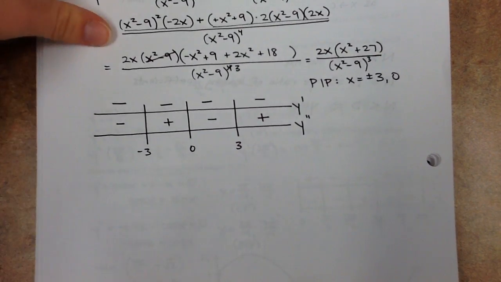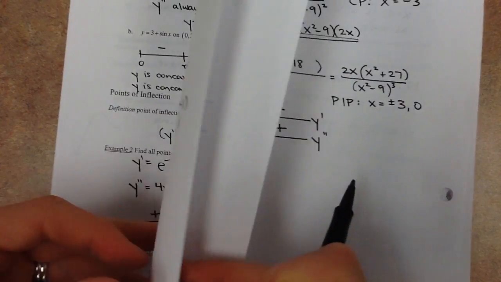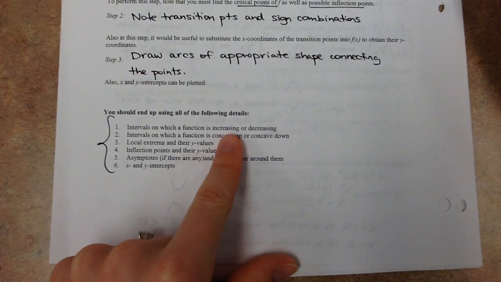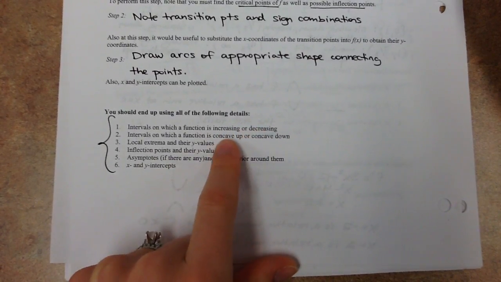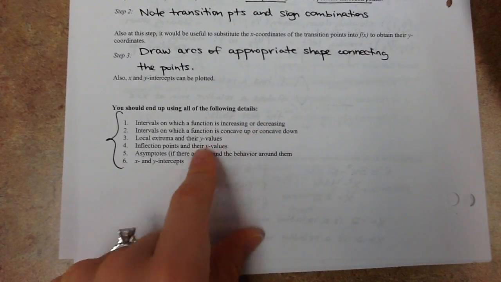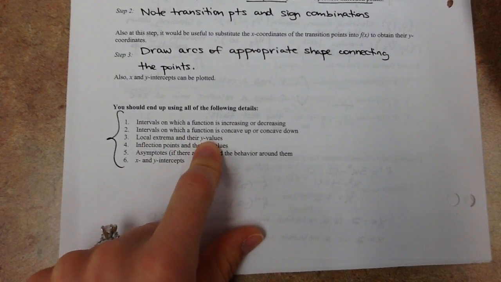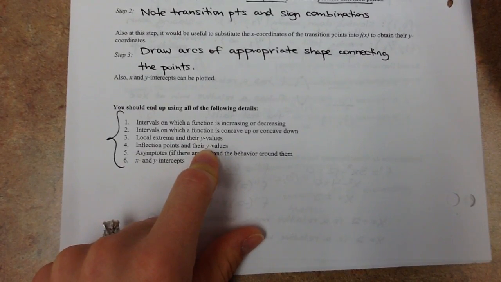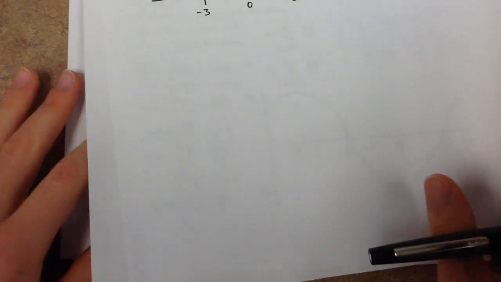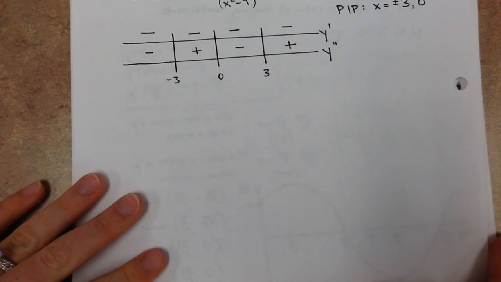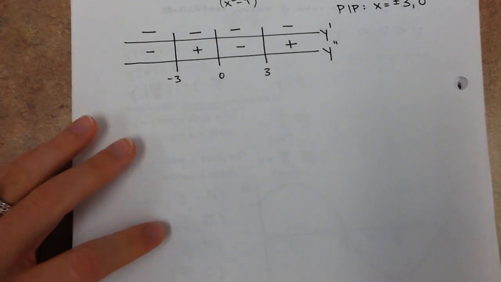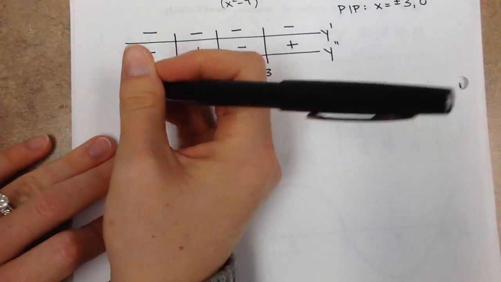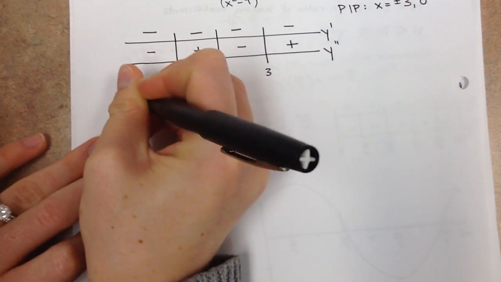Okay, so let's go back to this list that we've got and see if there's anything else that we still need. So intervals on which a function is increasing or decreasing. Got it, always decreasing. Concave up or concave down, we've talked about those. Local extrema and their y values. We don't have any local extrema, so we don't need to find their y values. Inflection points and their y values. So that'll be next. So inflection points and their y values. So let's start with that. So negative 3 is supposedly an inflection point. So let's plug in negative 3.